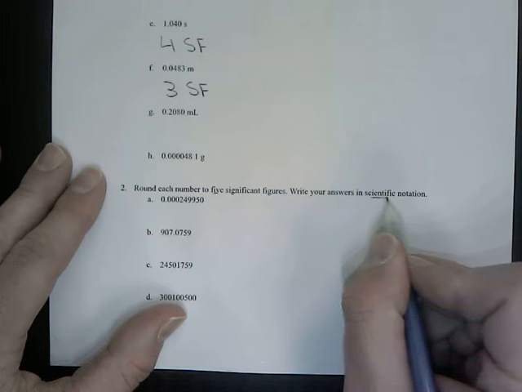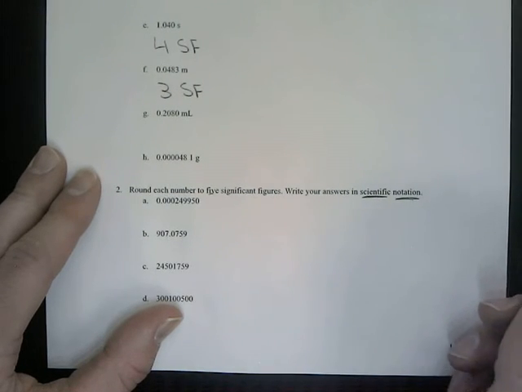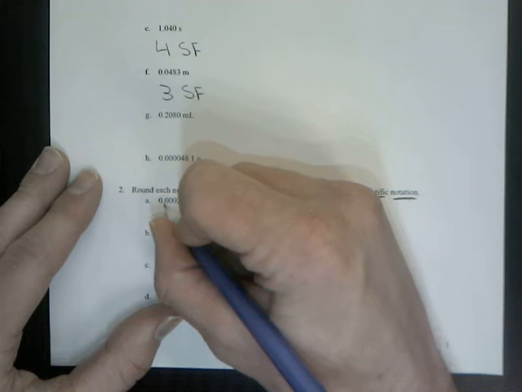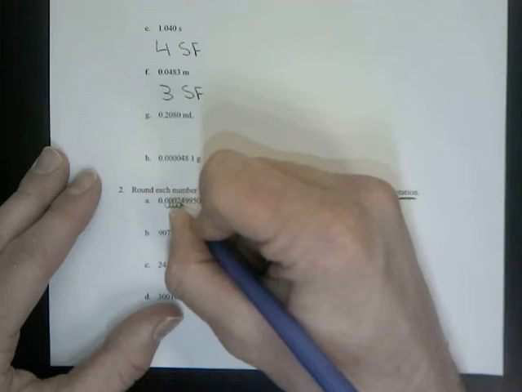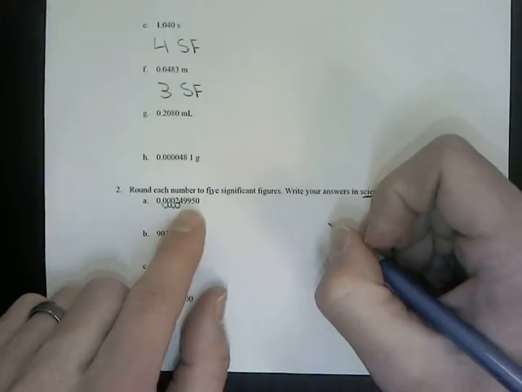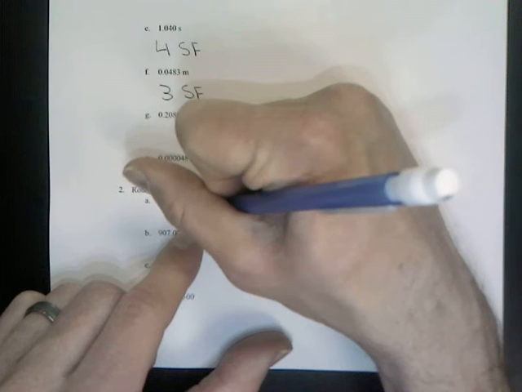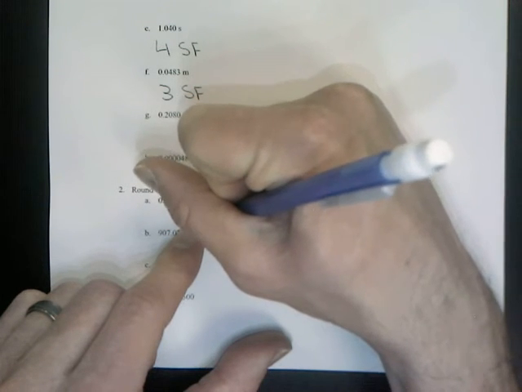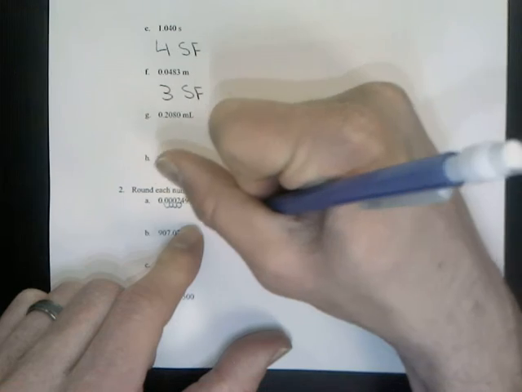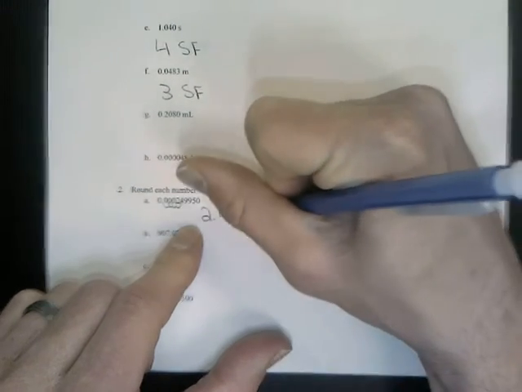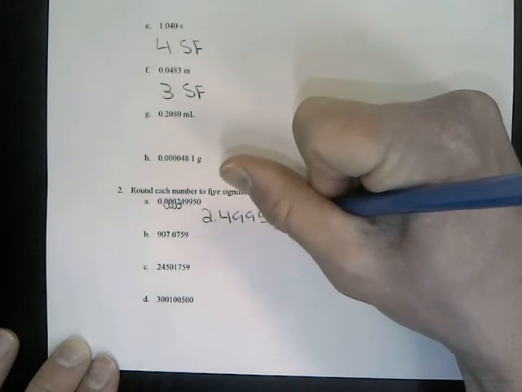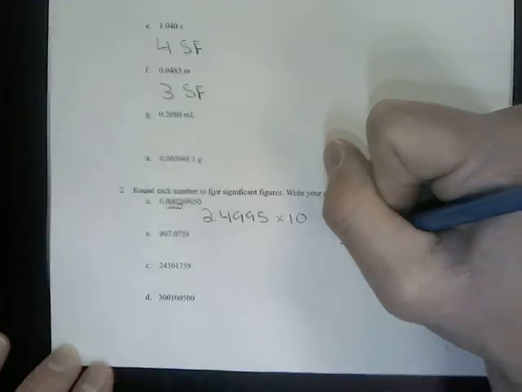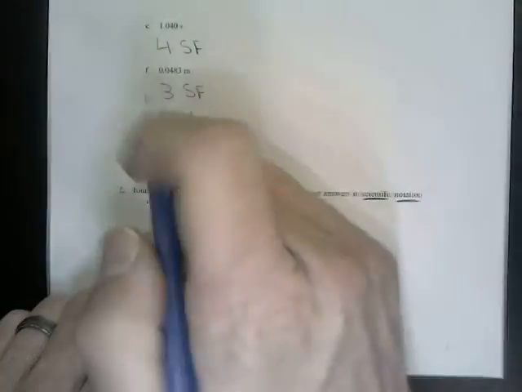I'm also going to move the decimal so I can get my answer in scientific notation. So I'm going to start with the decimal and move to the left. So 1, 2, 3, 4. We'll count those humps again, but I'm going to write down those 5 significant digits. So those 5 significant digits here were 2.4995. Now, in scientific notation, we have the times 10 part, and we move the decimal.